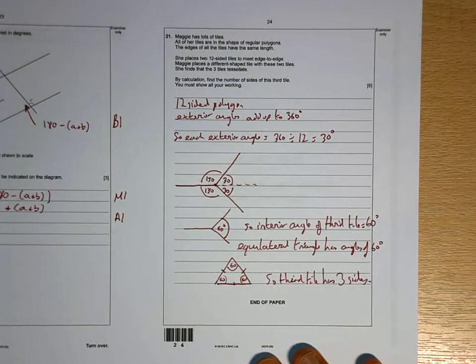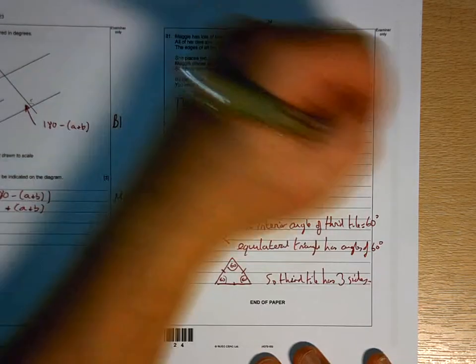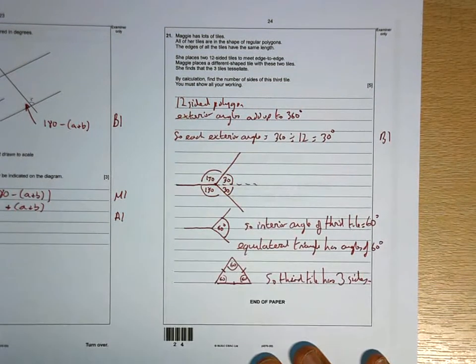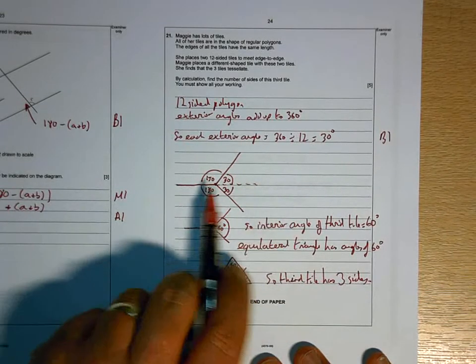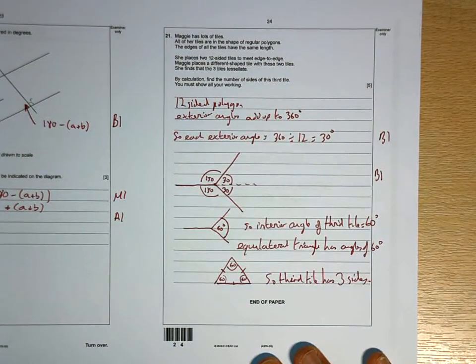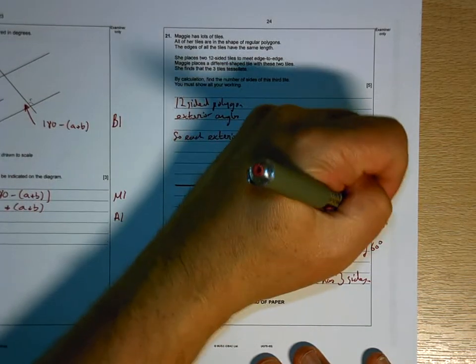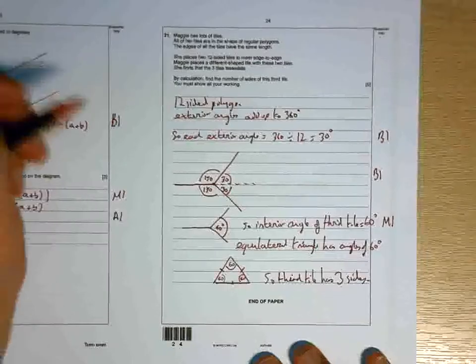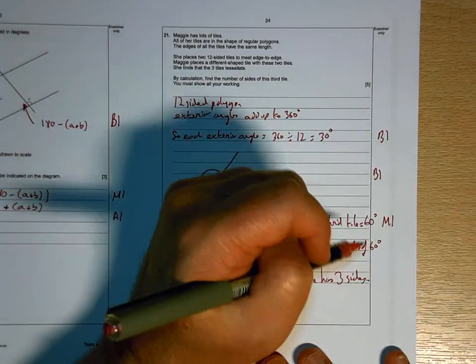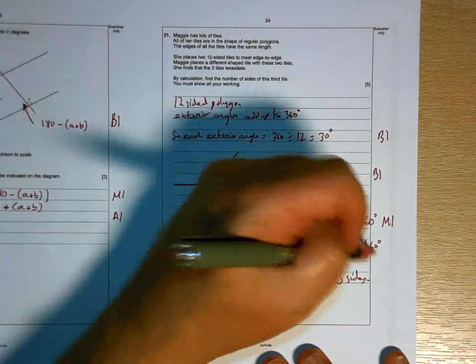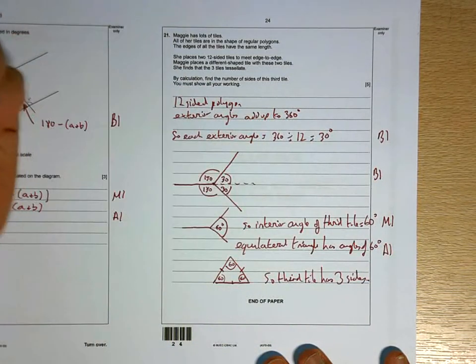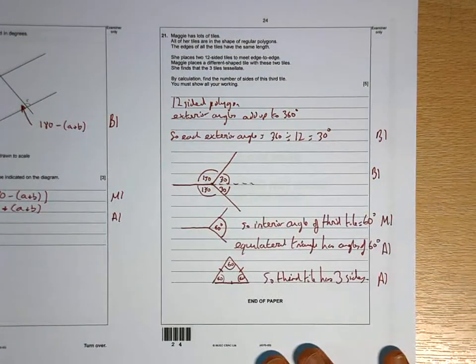And that's a question. So you get 1 mark for working out the exterior angle. You get 1 mark showing how those fit together. You get 1 mark for working out that means the angle inside the other shape is 60, and 1 mark for spotting that means you've got an equilateral triangle which has 3 sides.